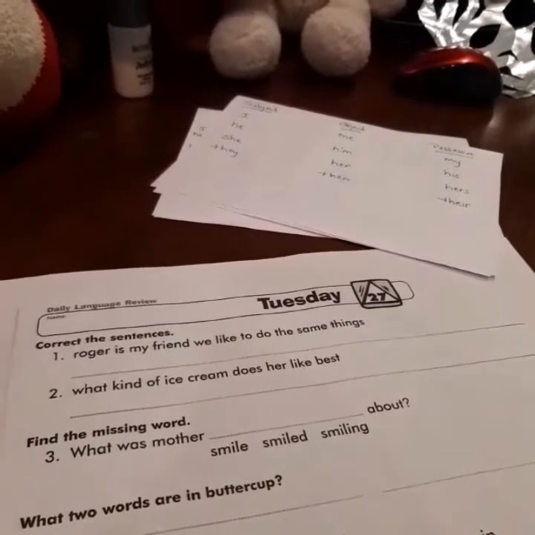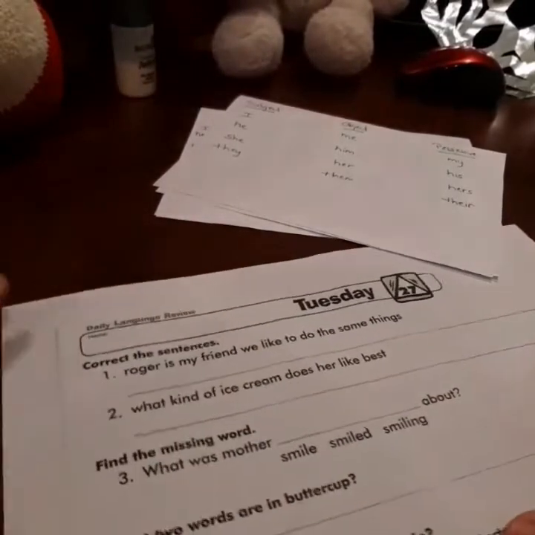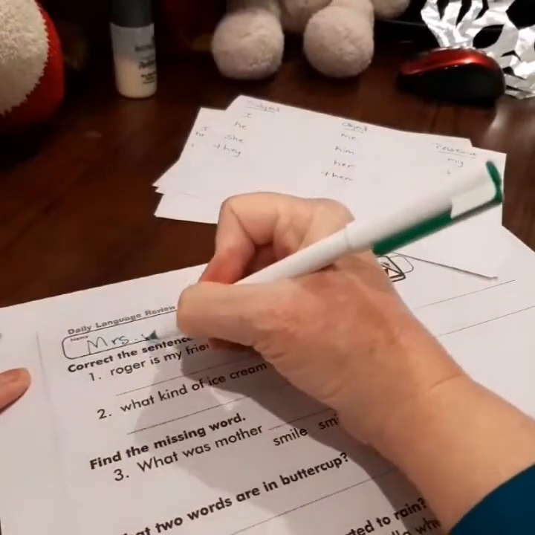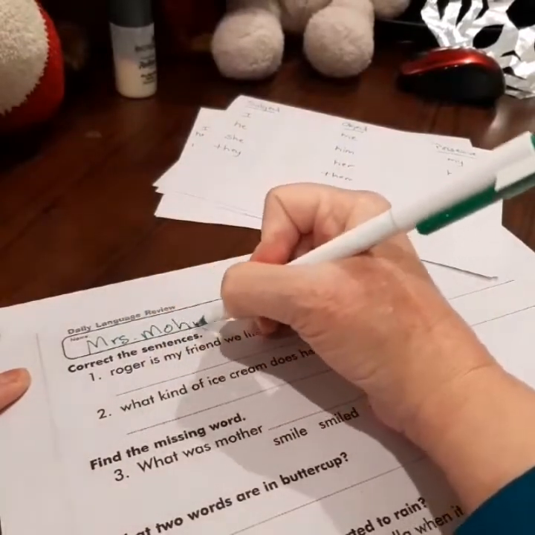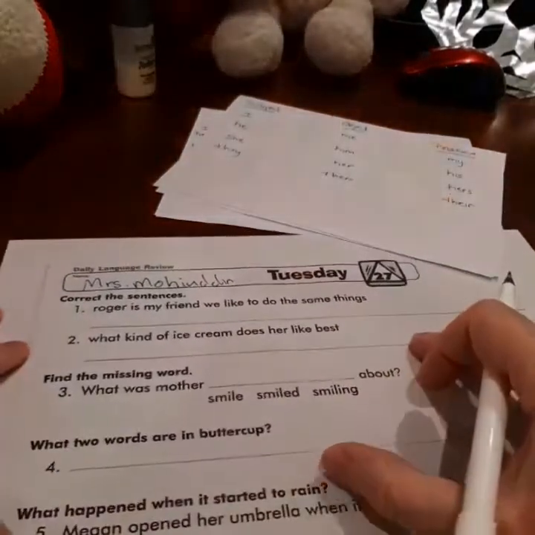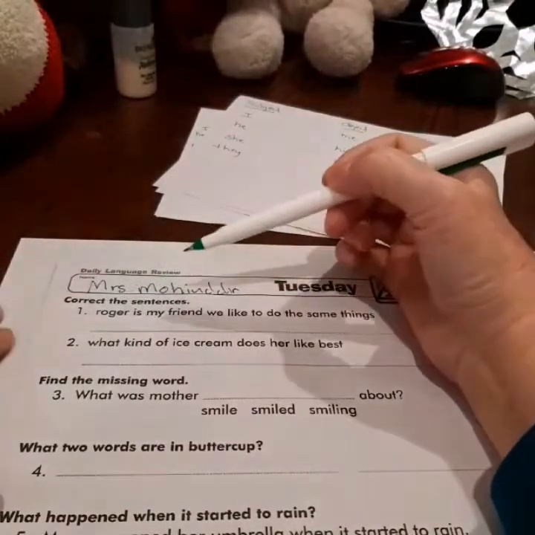Let's look at it, okay? What's the first thing we have to do? The first thing we have to do is write our name. So I'm writing Mrs. Moyudeen. There we go. Next thing we have to do is read the directions, correct the sentences, okay?